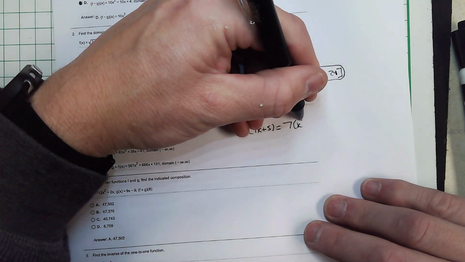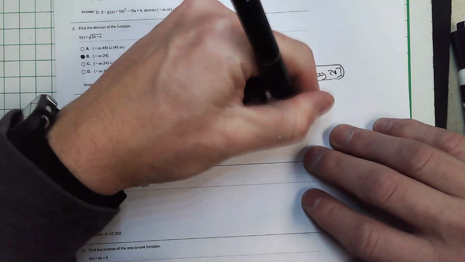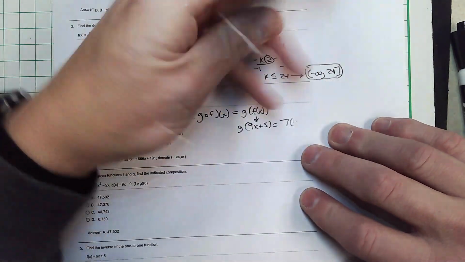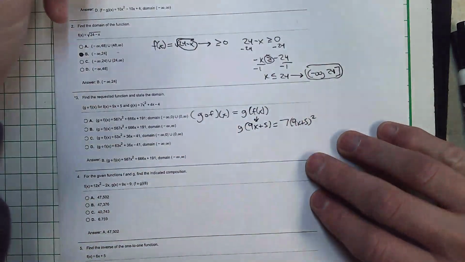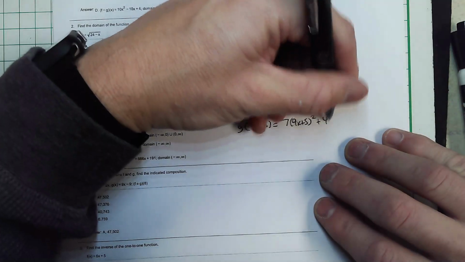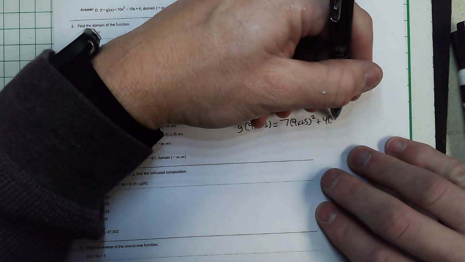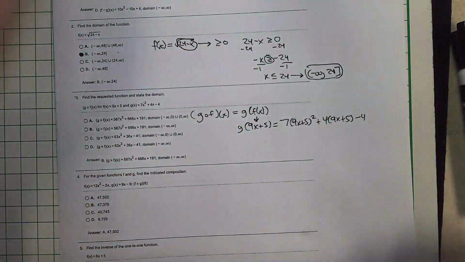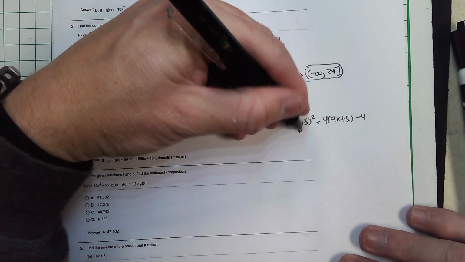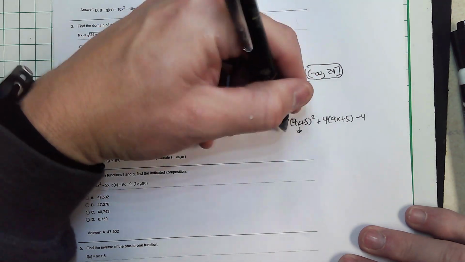So 7 times (9x plus 5) squared plus 4 times (9x plus 5) minus 4.